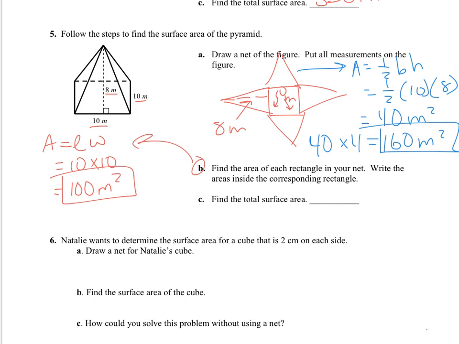All right. Then for part C, we got to find the total surface area. So the area for the square base is 100, plus the area of the 4 triangular faces. The total area is 160, and 100 plus 160 is 260, and it is meters squared. Okay, so that's the total surface area for this square pyramid.